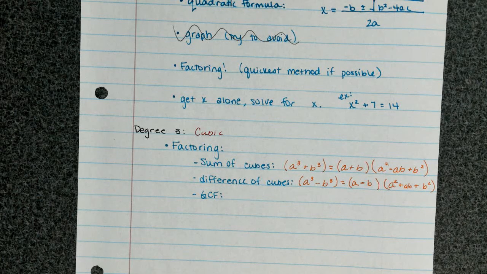GCF, just look and see if there's a common term. But that's the only other way we really know how to factor when it comes to cubic or third degree polynomials.